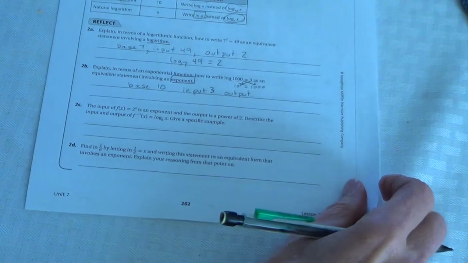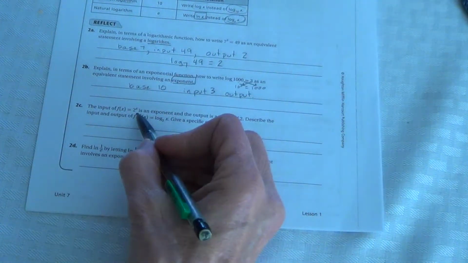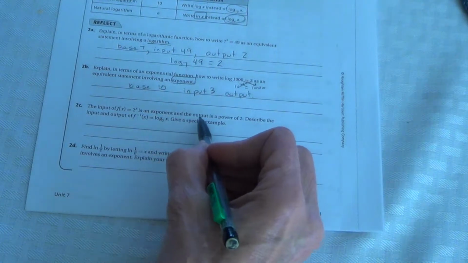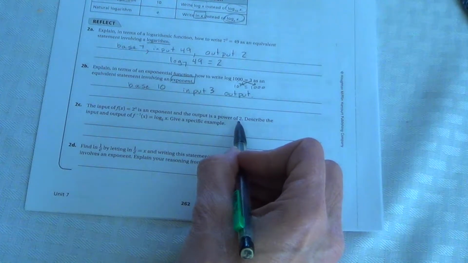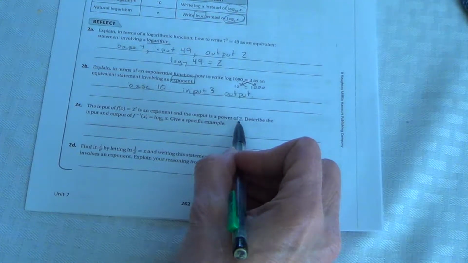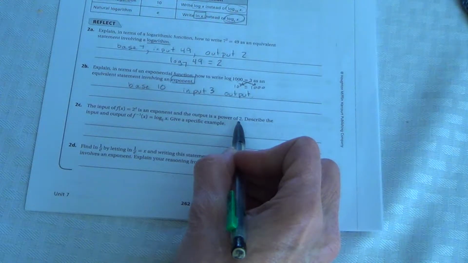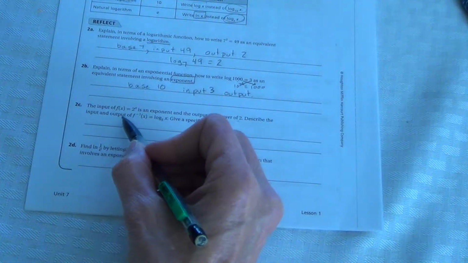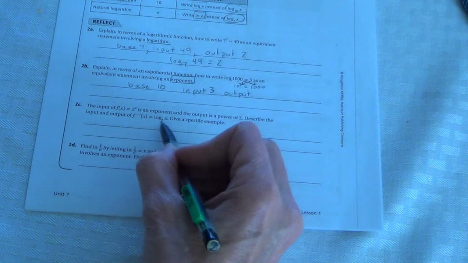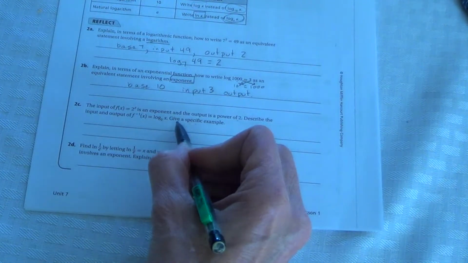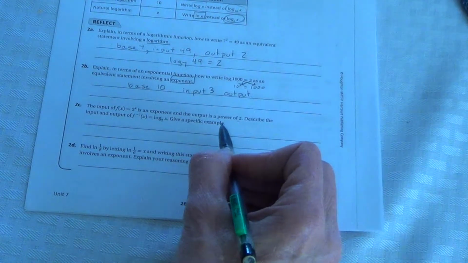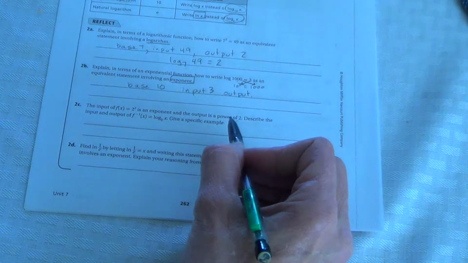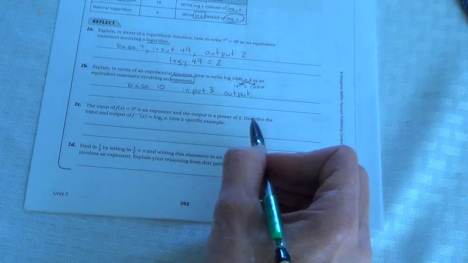The input of 2 to the x is an exponent, and the output is a power of 2. Describe the input and output of f of x equals log 2 x. Give a specific example. Okay? So the input has to be a power of 2, and the output is an exponent that corresponds.